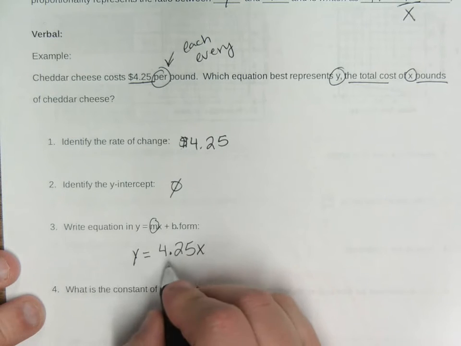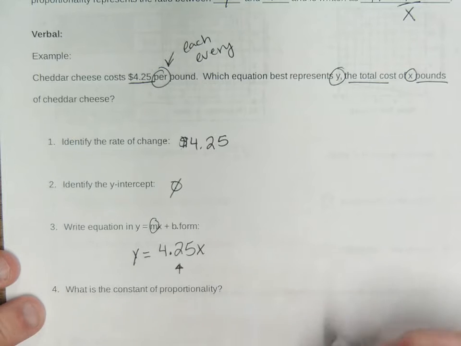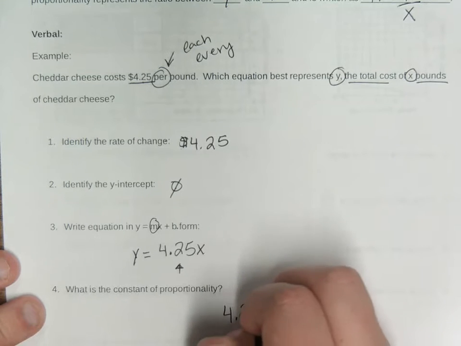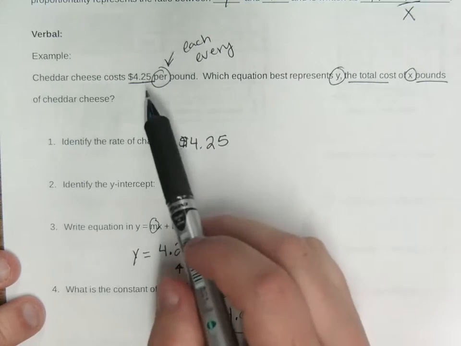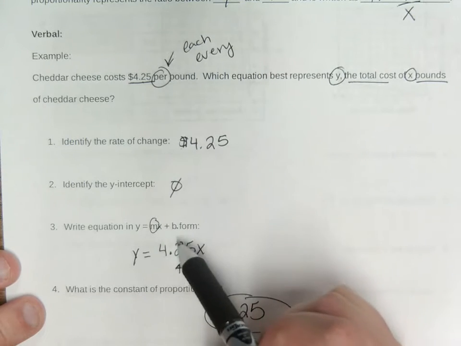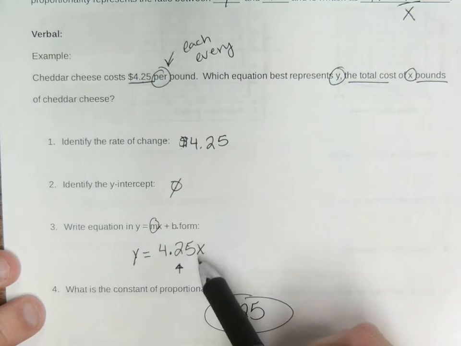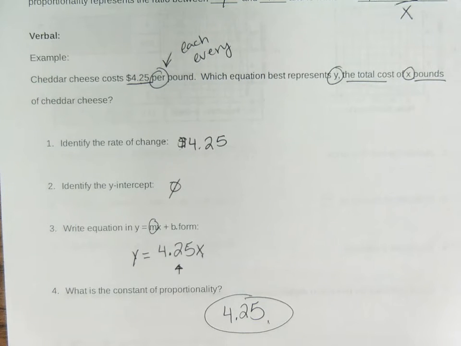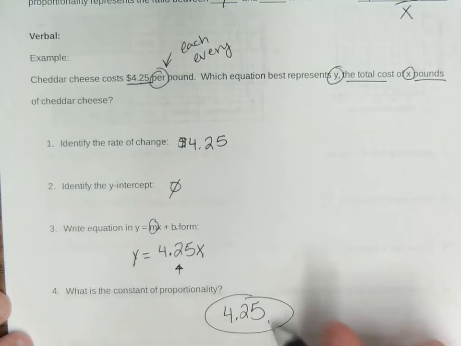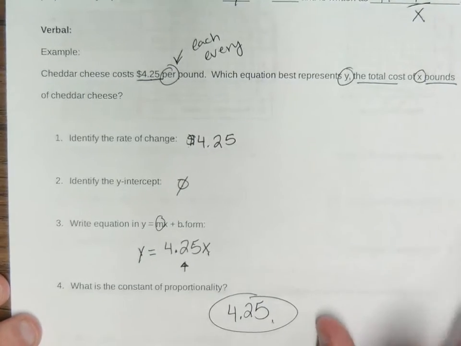My constant of proportionality, like I said, is just like our rate of change, so it would be 4.25. Okay, so which equation best represents it? y equals 4.25x. And my constant of proportionality is that number that's right next to the x. And that's all there is to it.